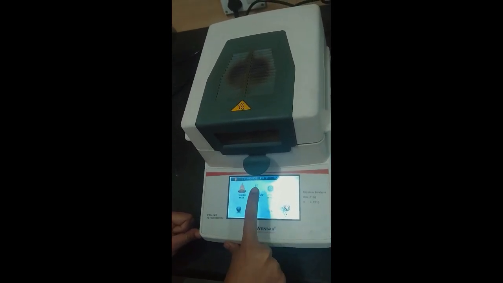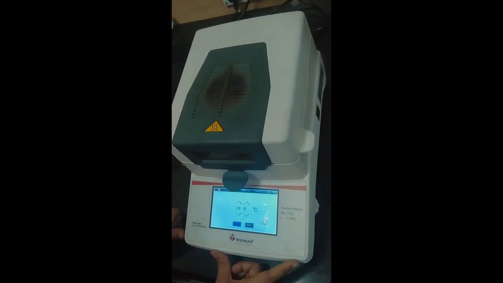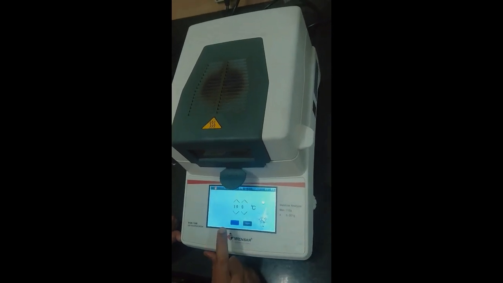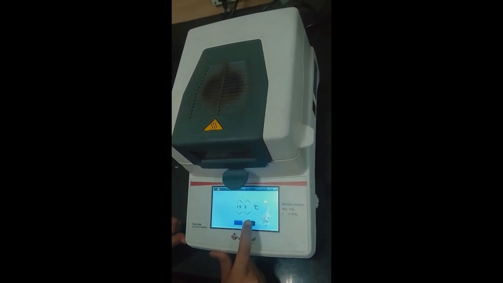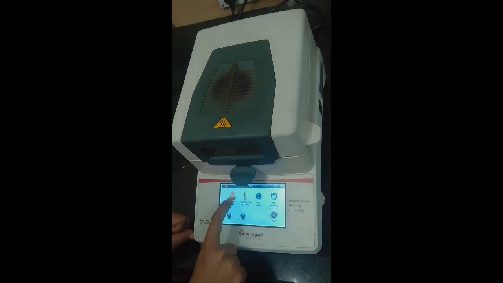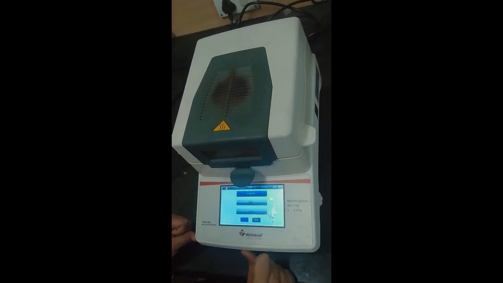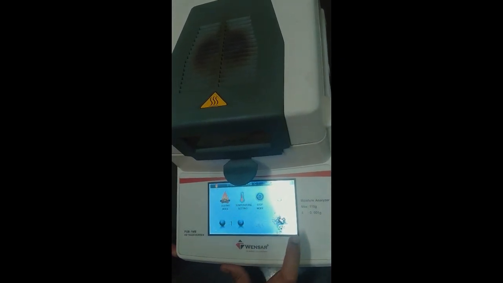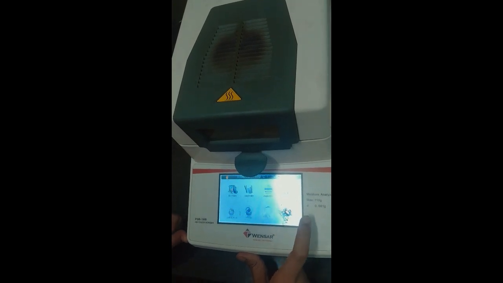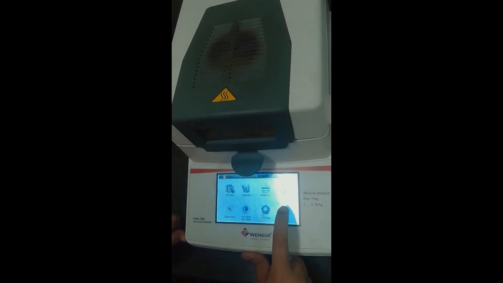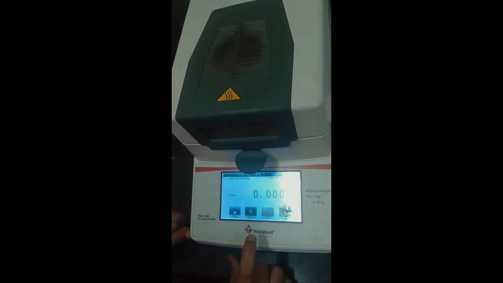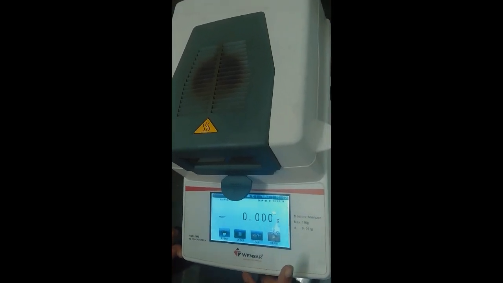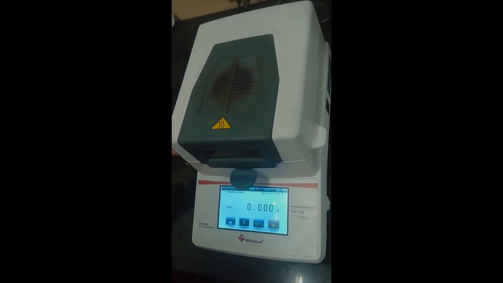Then there's temperature setting. For this instrument, the temperature range is 40 degrees Celsius to 190 degrees Celsius. We have set the instrument on 190 degrees Celsius. Then there's testing mode. There are three options: standard, fast and soft. We are keeping it on standard mode. After that, we'll be taring the machine. It's already on 0 grams weight.